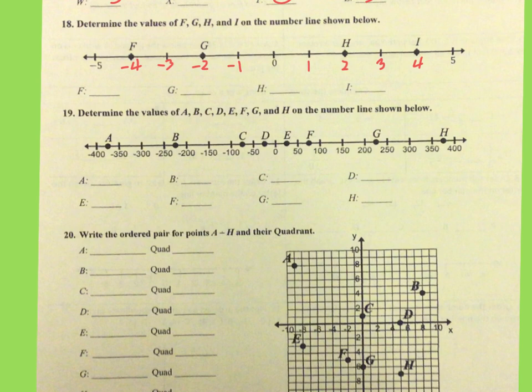Whoops, that's not A though, huh? That would be D, -25. Okay, well, let's do A. A is way down at the end, and it is in between -400 and -350. What's the number that's halfway in between -400 and -350? That would be -375. So you kind of have to use your number sense here to determine what those numbers are.